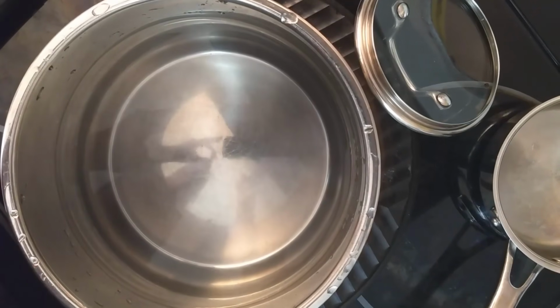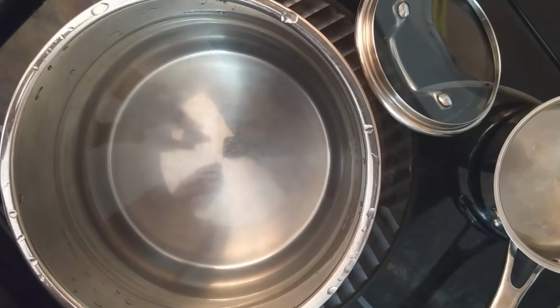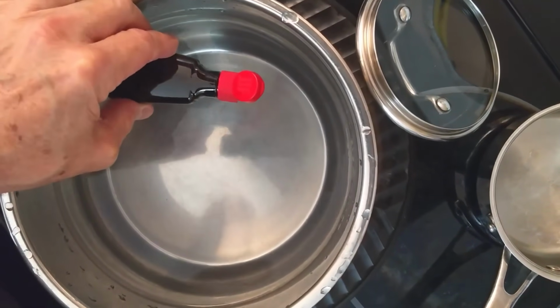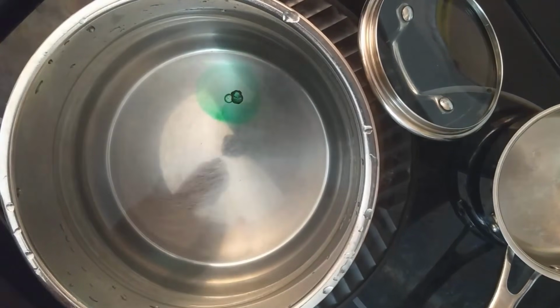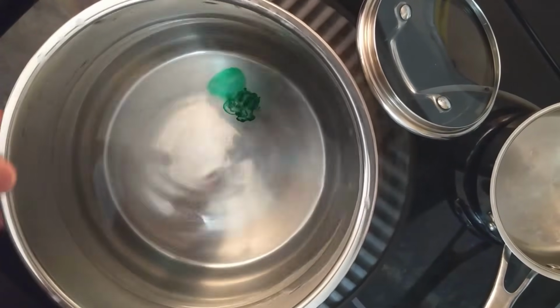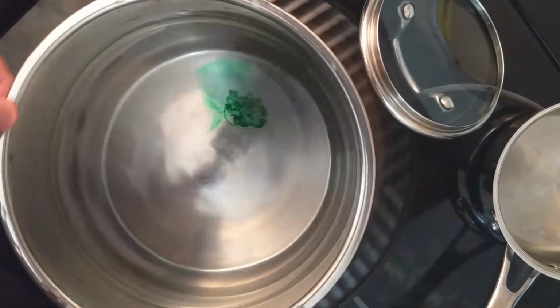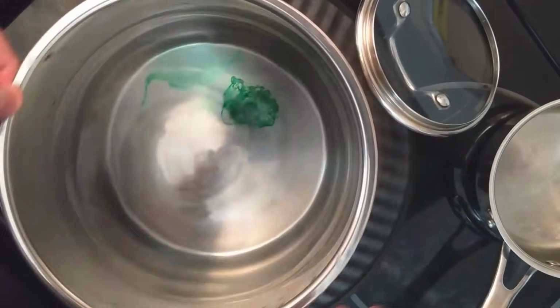Here I have a pot of water, and it actually has more friction than the globe because it's got friction below and it's got friction on the sidewalls. Okay, so I'm going to put in this green dye, and we start to spin it. So you can see the dye is not turning. The water's not moving. There are two reasons the water would move: friction and surface tension.